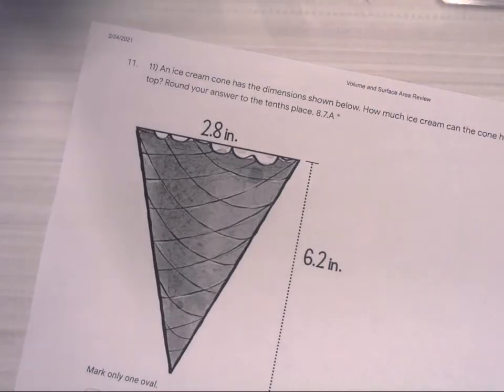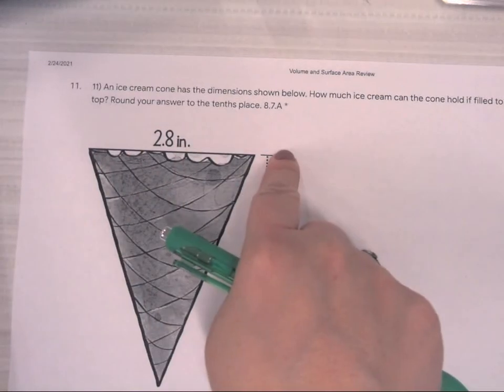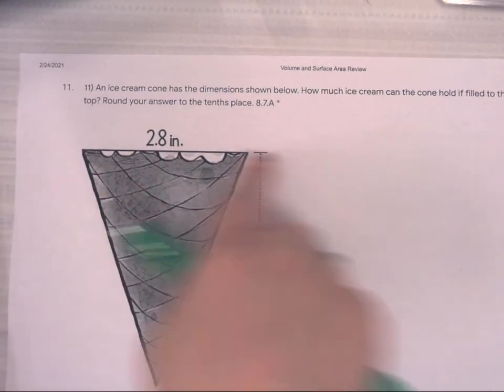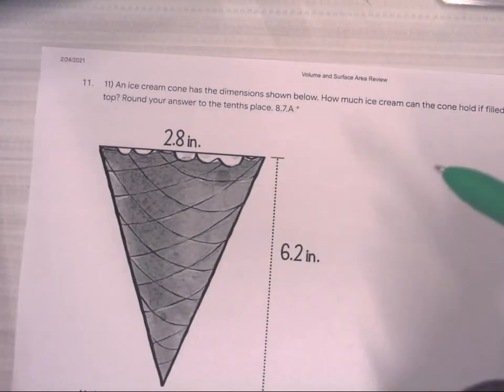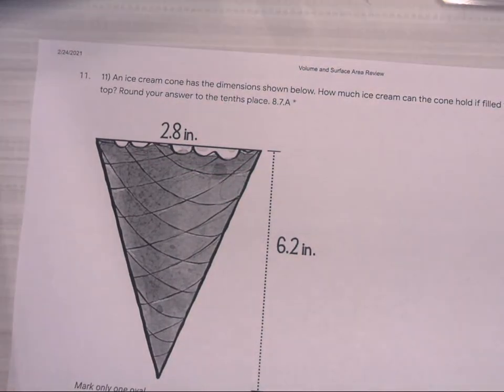All right, last question. An ice cream cone has a dimension shown below. How much ice cream can the cone hold if filled to the top? Okay, again, I have what? What do I have to do first? Find what? No.